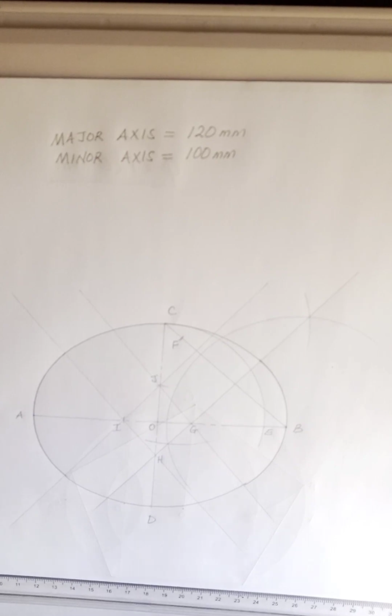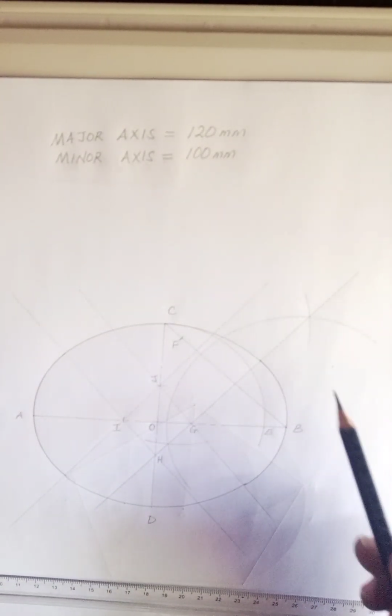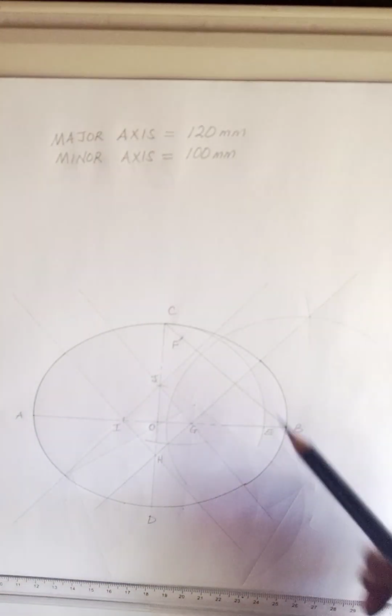Now we shall start by first of all looking at the position of the point from which we are going to draw this tangent. And in this particular lesson, we are supposed to draw a tangent to an ellipse from a point outside the circumference of the ellipse.